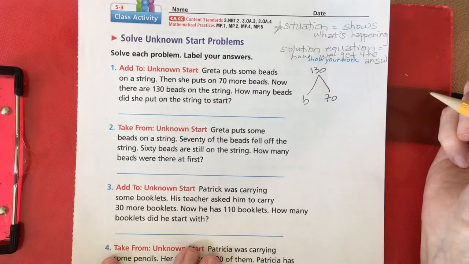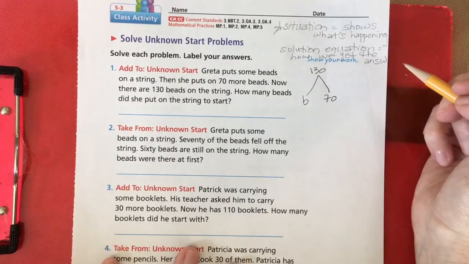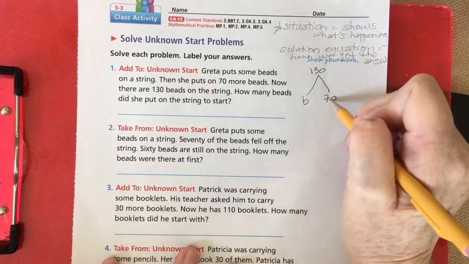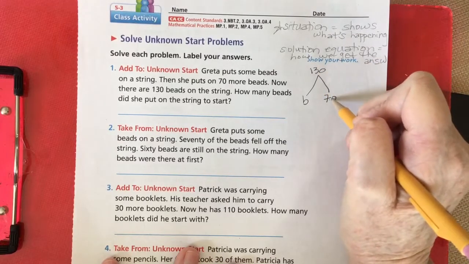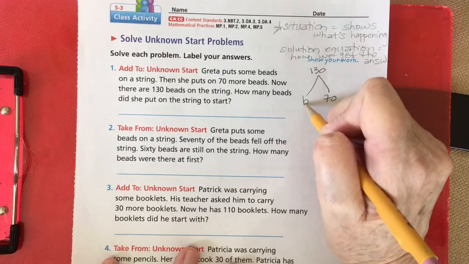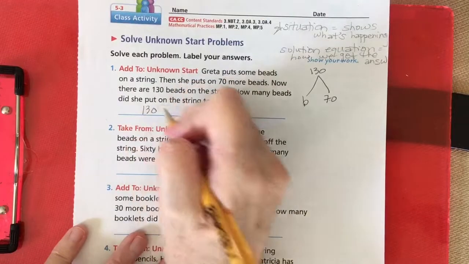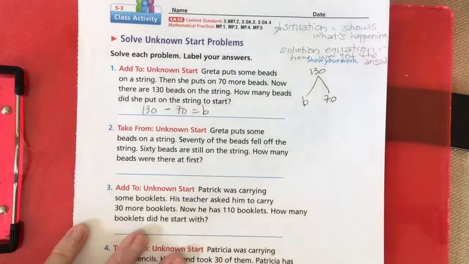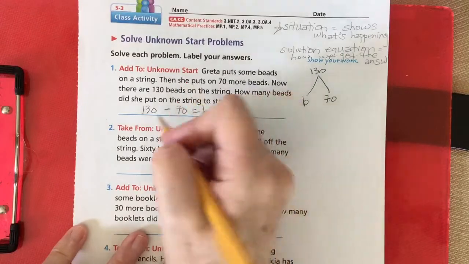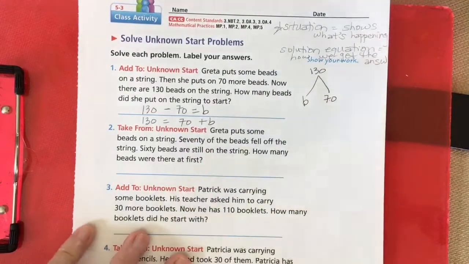You could also do comparison bars if you wanted to. There are different ways you can go about solving these things, but remember, this addend plus this addend equals this total. This total subtracting out this addend is going to give us the answer for our unknown start. Okay, so if she has 130 and she subtracts out the 70, we will get the unknown. Okay, another way you could think of this is that 130 equals 70 plus the unknown start.